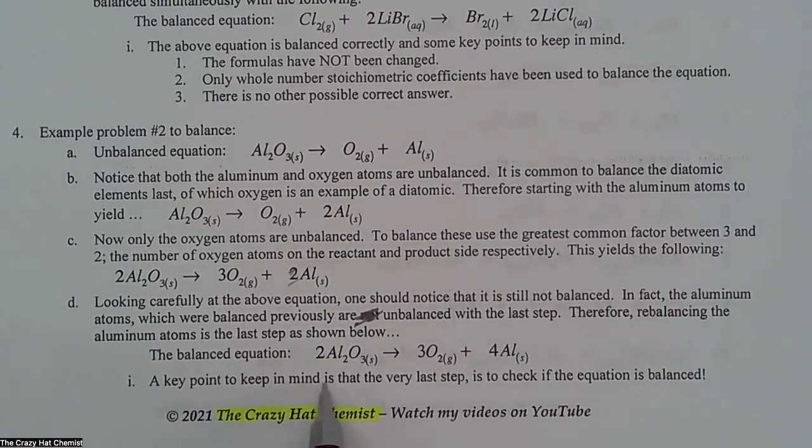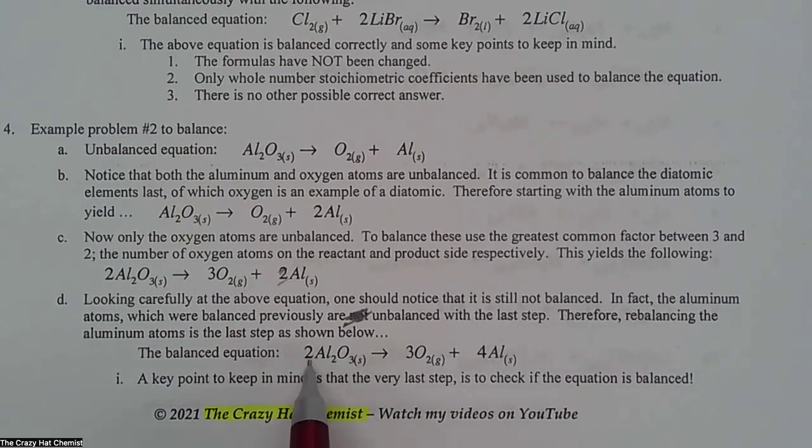A key point to keep in mind is that the very last step is to check if the equation is balanced. And how we do that is to do the following. 2 times 2, that's 4 aluminums. 2 times 3, that's 6 oxygens. 4 aluminums, the aluminums are balanced. 2 times 3, that's 6 oxygens. That's 3 times 2, that's 6 oxygens.